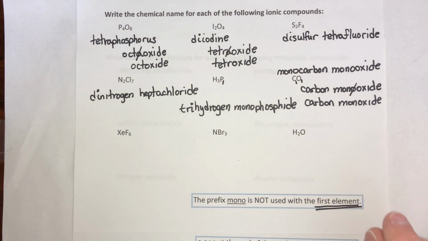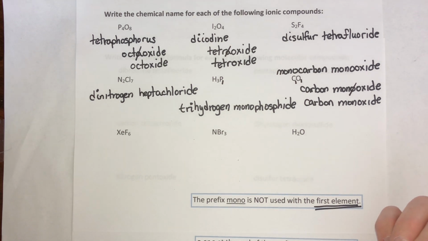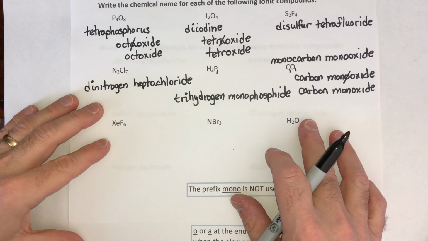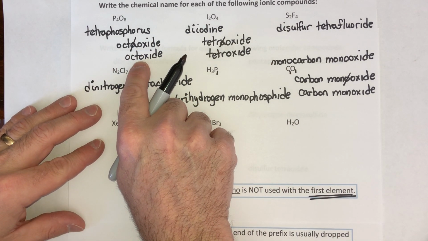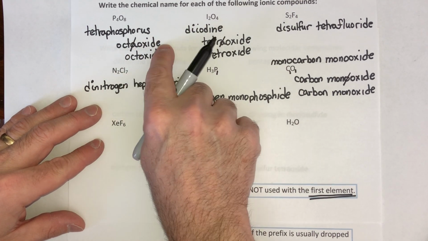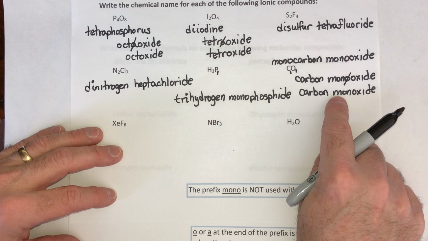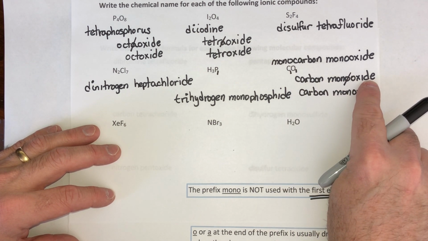And that's the problem with some of these naming rules. The rules are not carved in stone, right? They have a little bit of leeway to them. So when you write them, you should often say them to yourself and say, well, would it sound better with that A dropped, or would it sound better with the A left in? Octoxide or octaoxide? It's kind of a toss-up. This one, though, here, definitely, monoxide is definitely better than monooxide.